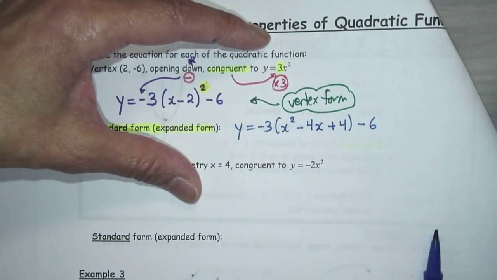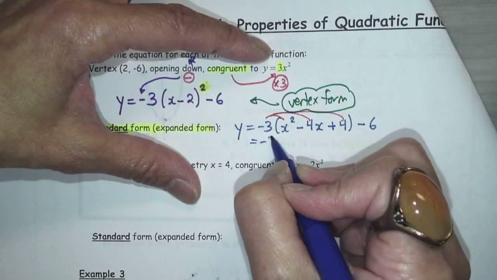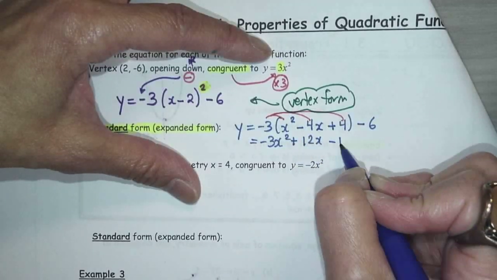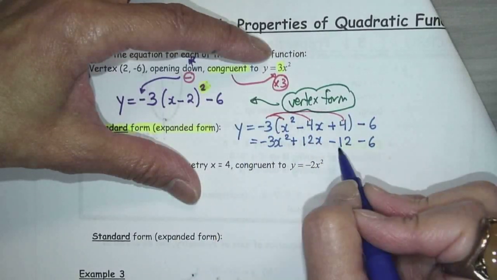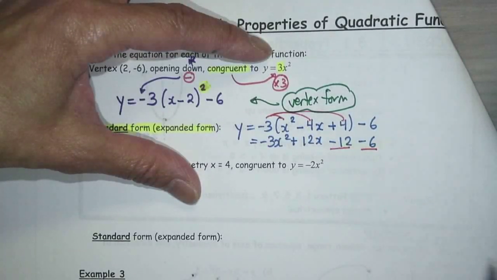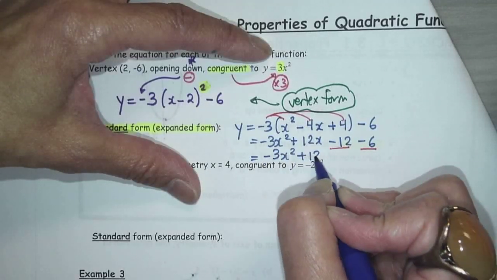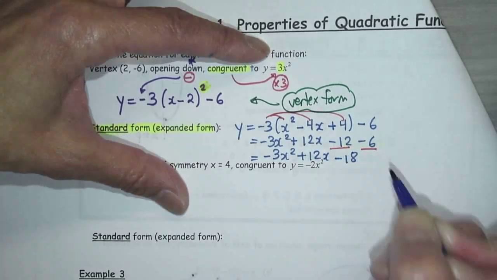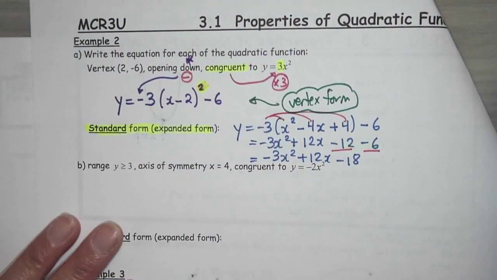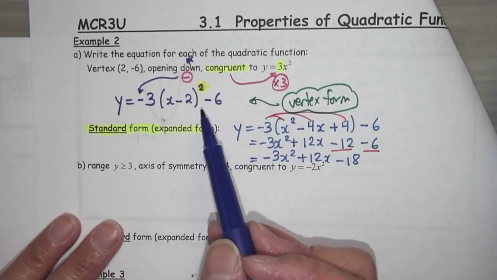Then we're going to bring the 3 in, 1, 2, 3, and collect up our like terms. So it'll be negative 3x squared plus 12x minus 12 minus 6. And then we have our two like terms, so don't forget that. This one and this one are like. Our answer would be negative 3x squared plus 12x minus 18. Is that right? Looks good to me. So that's standard form. Standard is all expanded out. That's vertex form.